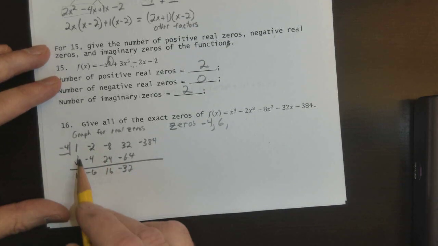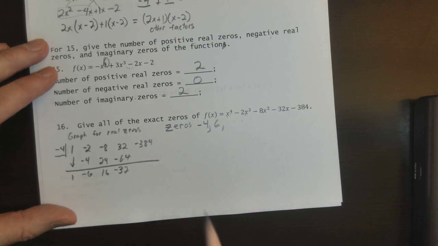Let me just check something here real quick. All right.